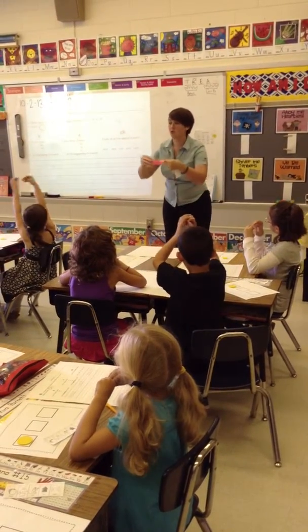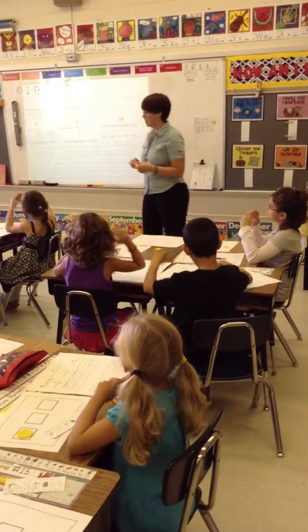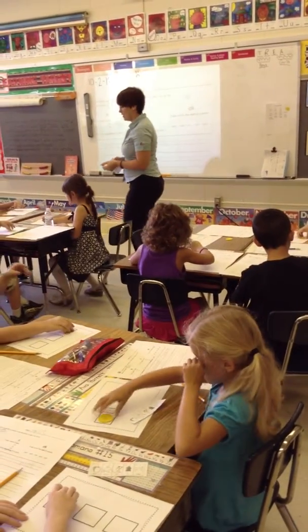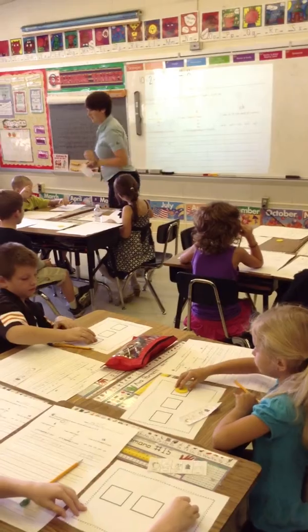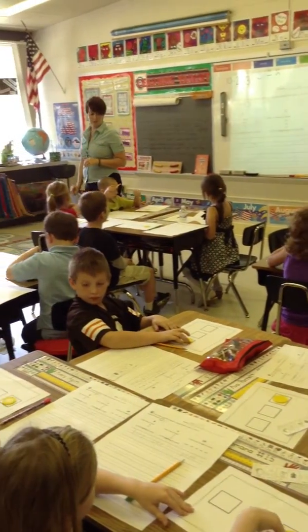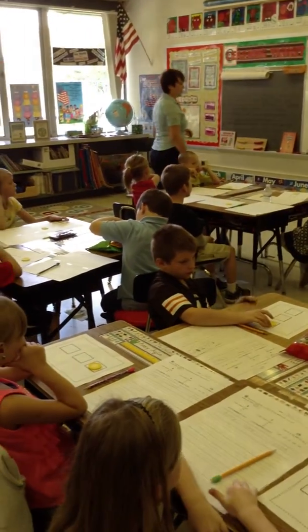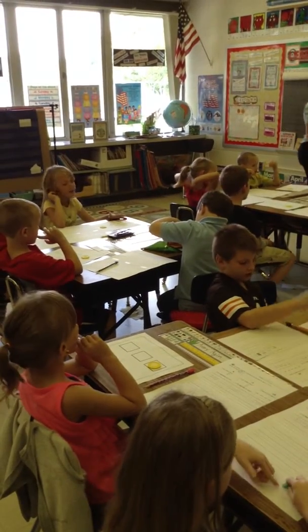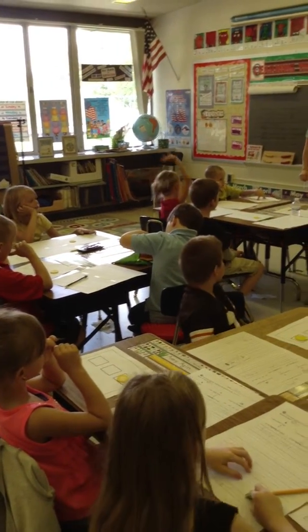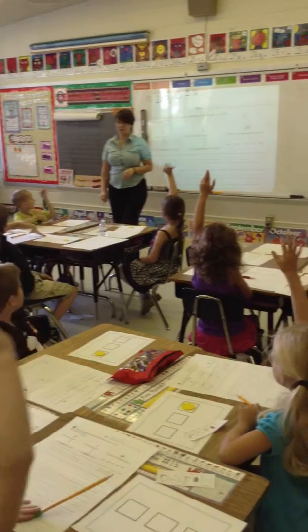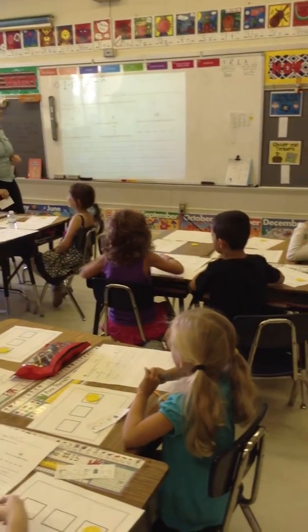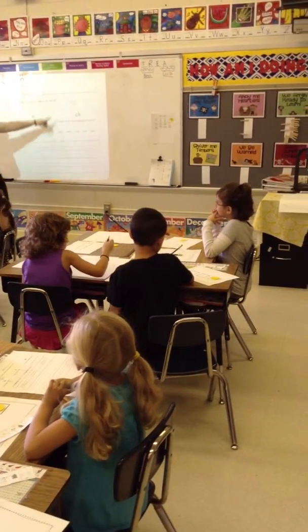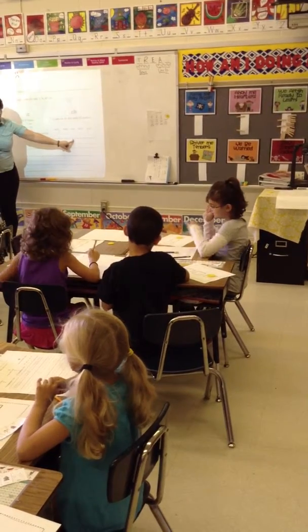Rock. Put your yellow token where you hear the sound. Do you hear it at the beginning or the end? End. Which one of these says we can use it at the end? Everybody tell me. CK. So we're going to write rock under the CK.